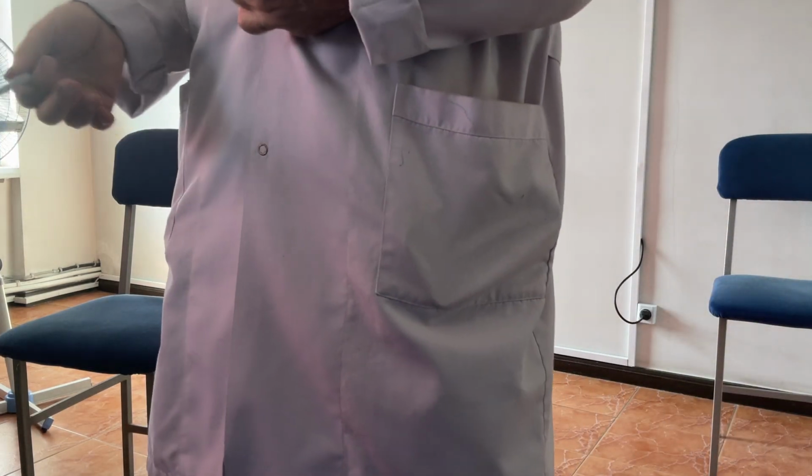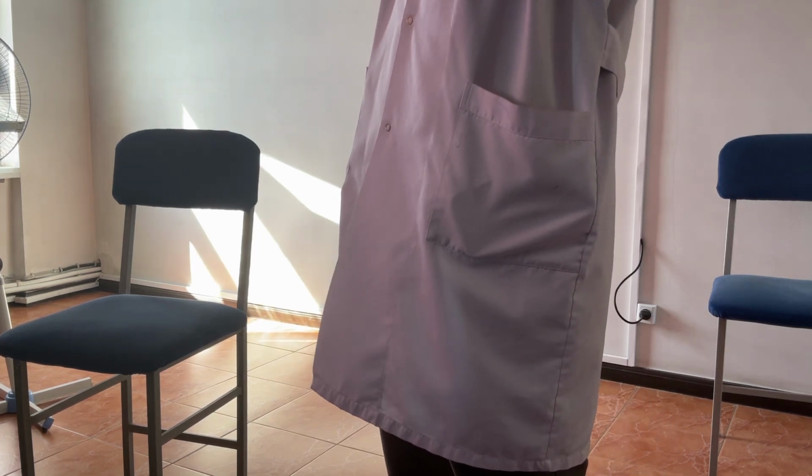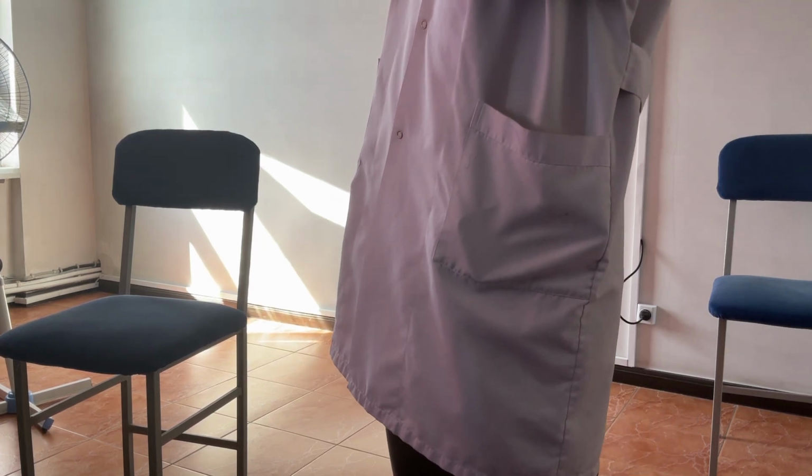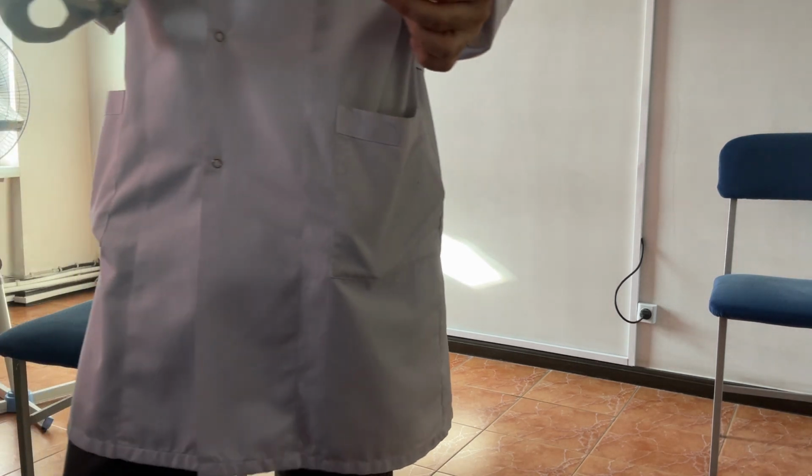Laterally, we have the junction between the inguinal ligament and the anterior superior iliac spine. The anterior superior iliac spine is one of the four spines of the iliac bone: anterior superior, anterior inferior, posterior superior, posterior inferior. So we now speak about the anterior superior iliac spine.